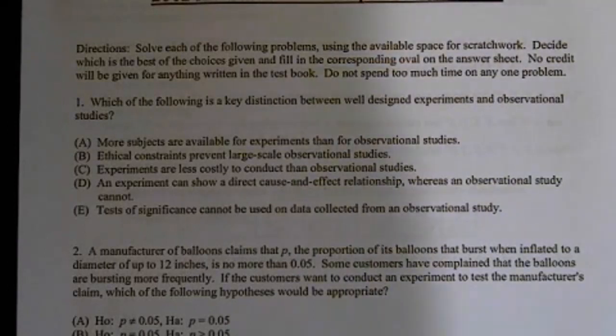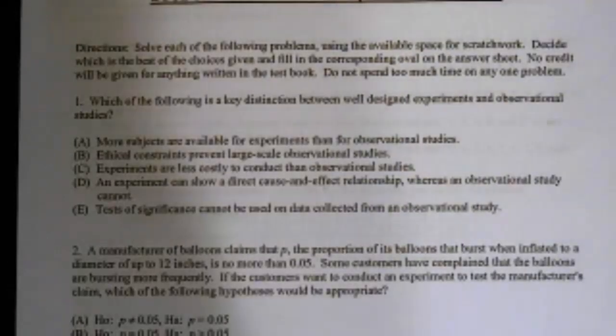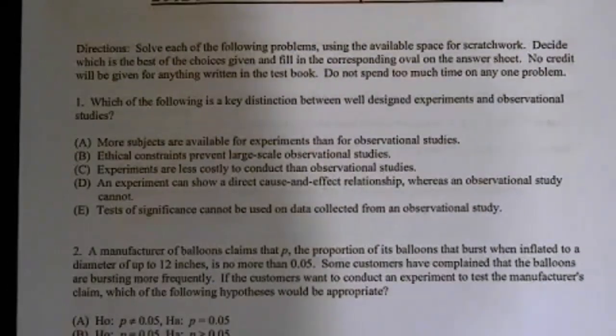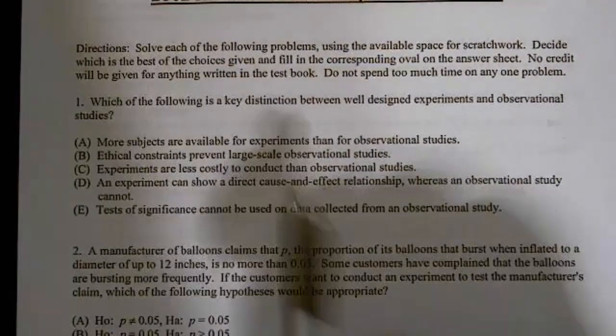Which of the following is a key distinction between well-designed experiments and observational studies? Remember, in an experiment, we assign treatments. In an observational study, we're observing people doing what they already naturally do. Experiments can show causation, and observational studies cannot. So let's look at our answer choices.